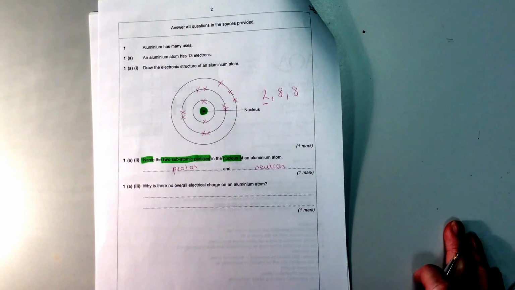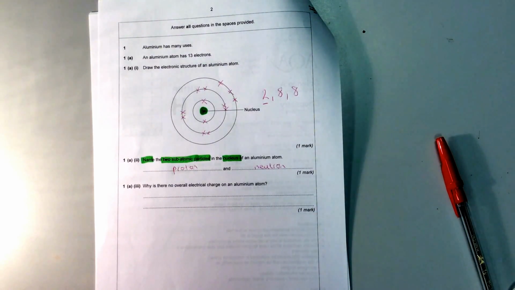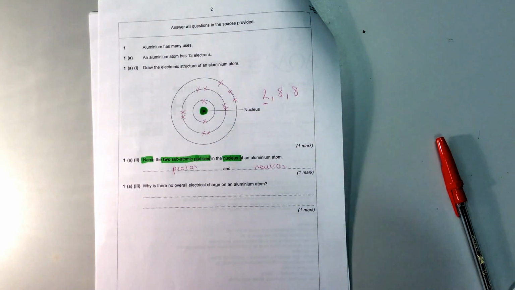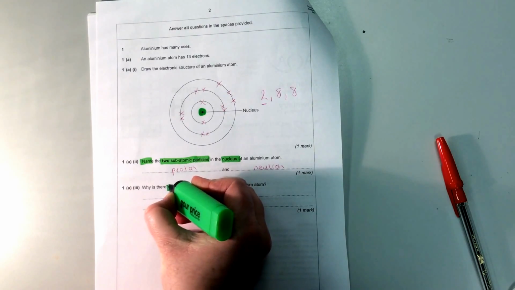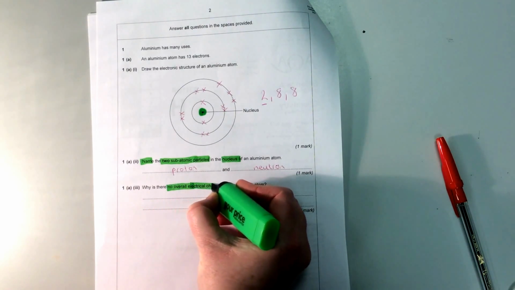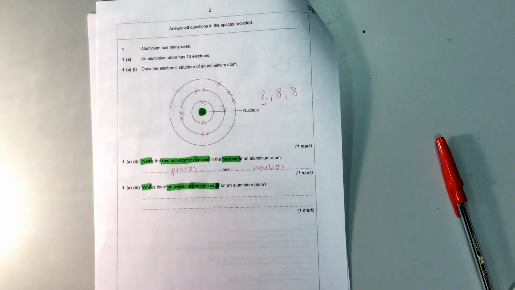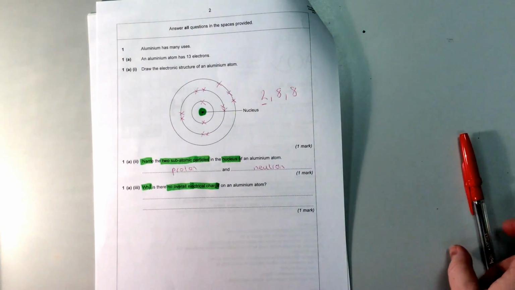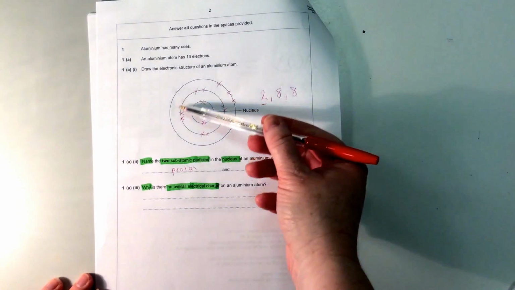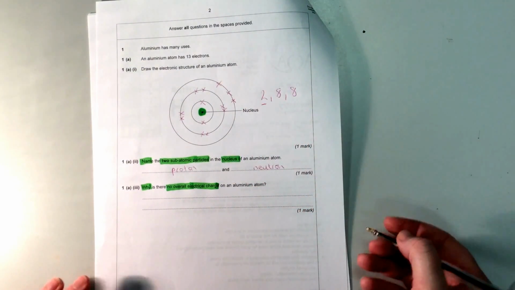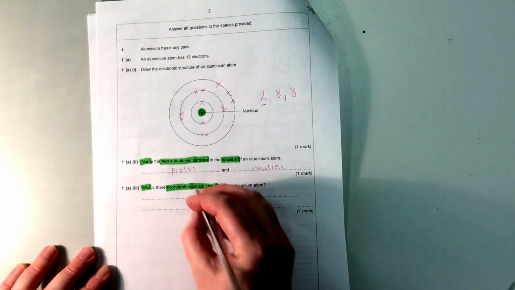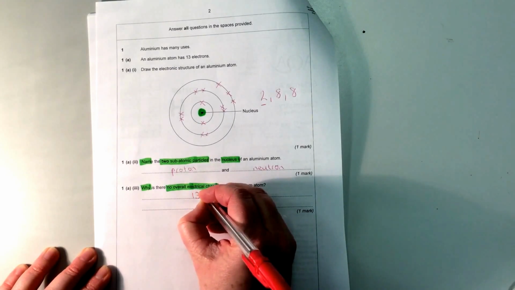Right, part 3. It says there is no overall electrical charge on an aluminium atom. They are neutral. Okay, so again, really important is the word no. Overall electrical charge. Why is that? So we've got to explain, we've got to say why. And so if you look at an atom, and if you look at aluminium, we know it has 13 electrons. Now, electrons are negatively charged, so you've got 13 negatives from the electrons.